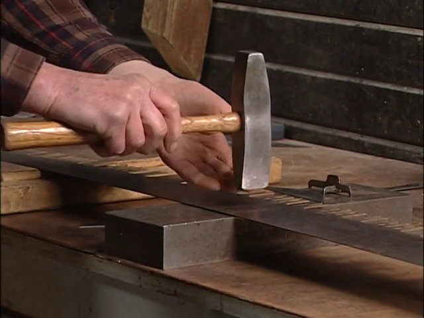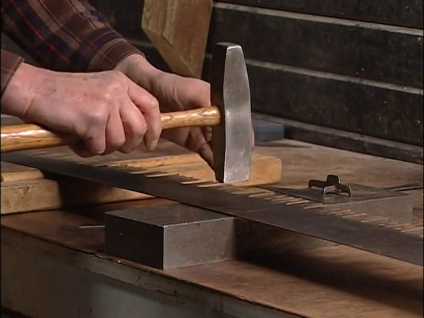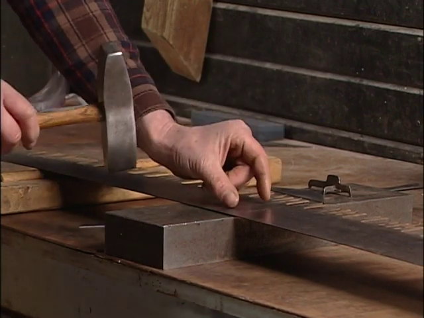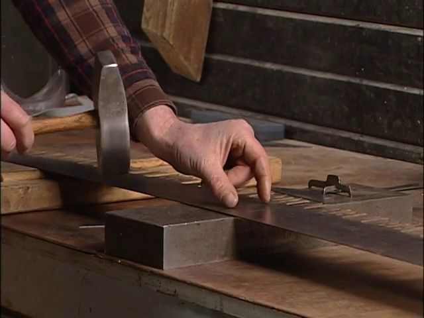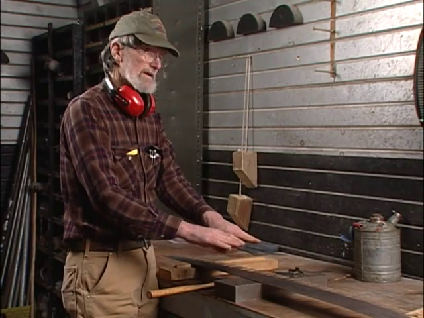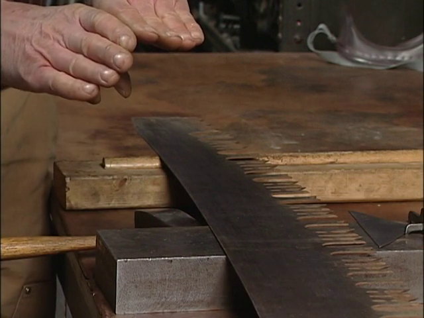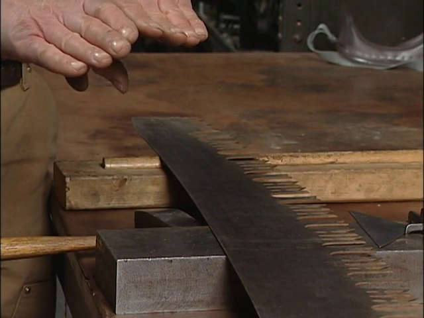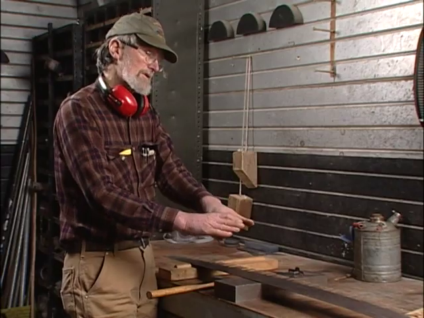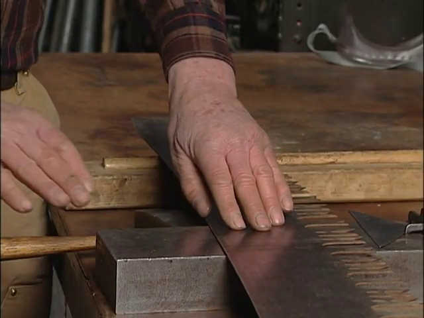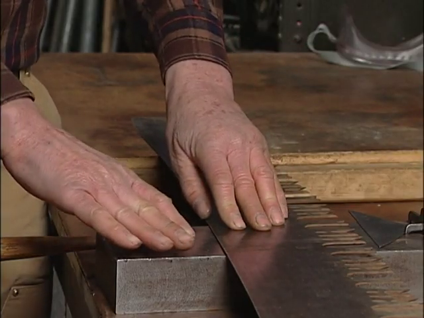You use the face of the hammer whose axis is parallel to the long axis of your bump. Generally, the bend in a saw is where it's been bent sharply for some reason, and then it hasn't returned to its original shape. So what you're trying to do is just bend the saw back into its proper shape.